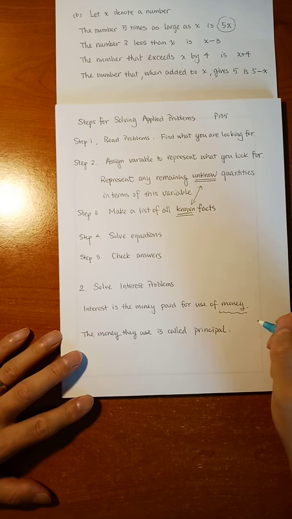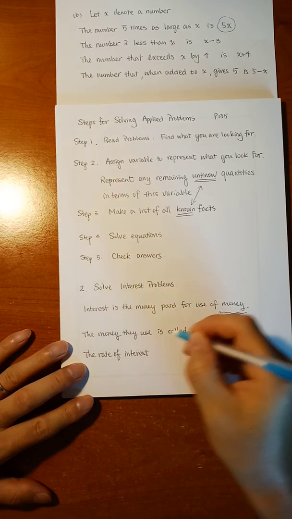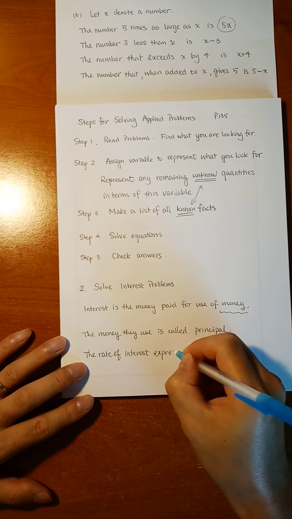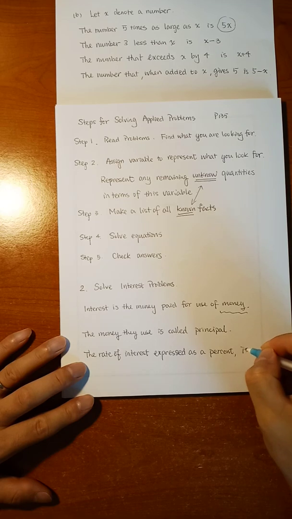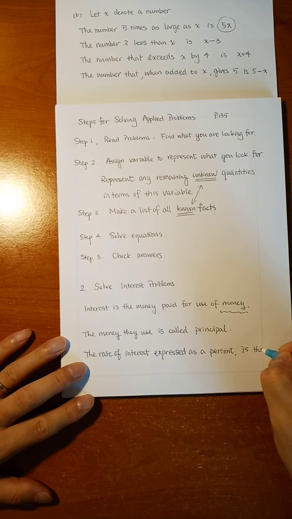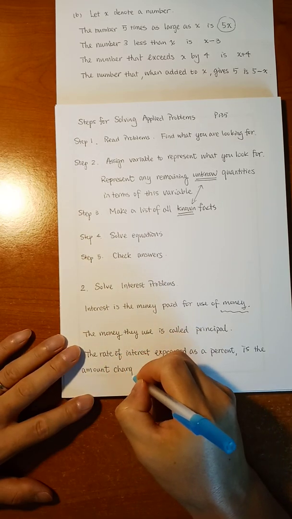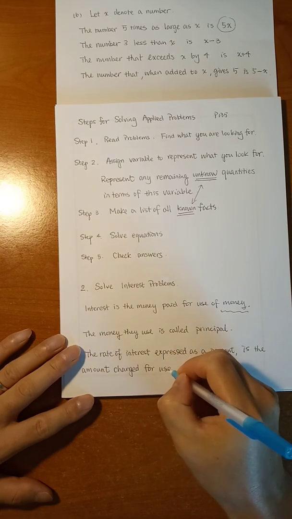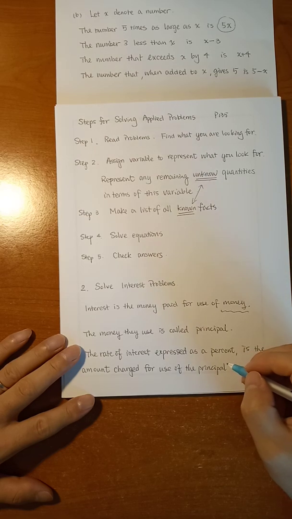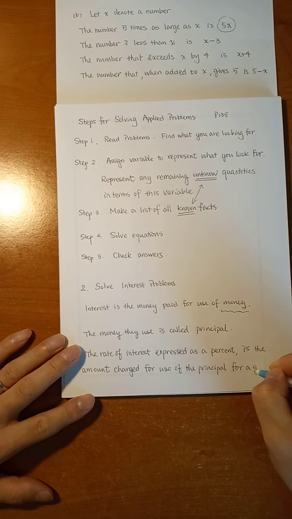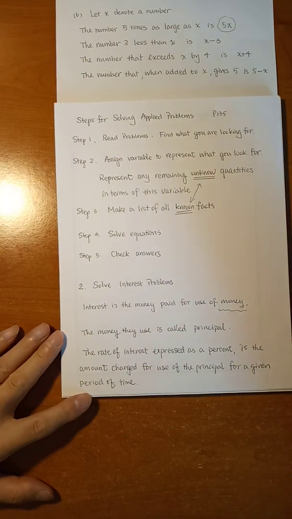Okay, and the rate of the interest, expressed as a percent, is the amount charged for the use of the principal for a given period of time.